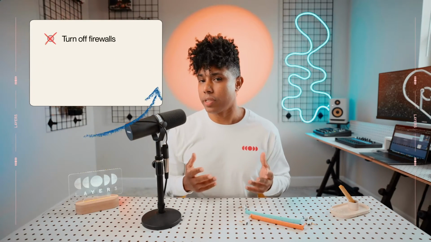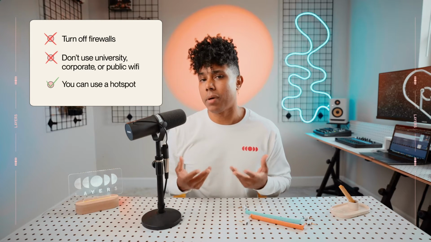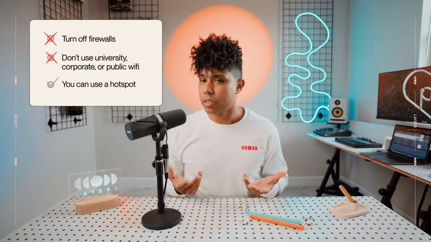Here's a few troubleshooting tips. Make sure there is no firewall turned on. Double check this for both your computer and your router. Also note that corporate, university, or public Wi-Fi networks won't work with the app. If you don't have Wi-Fi, you can also set up a hotspot on your phone and connect your laptop to it using your Mac. Now get your Spielberg on and frame that thing.